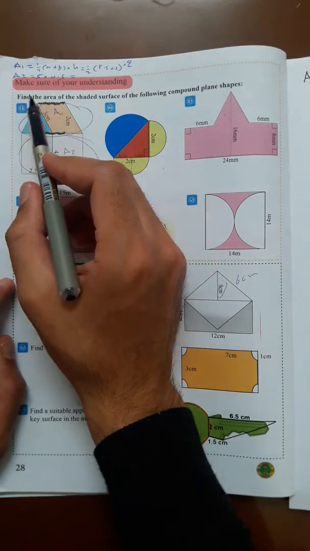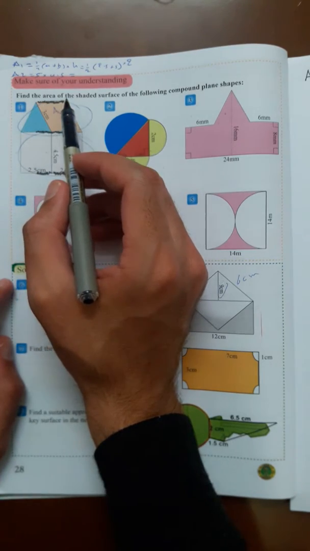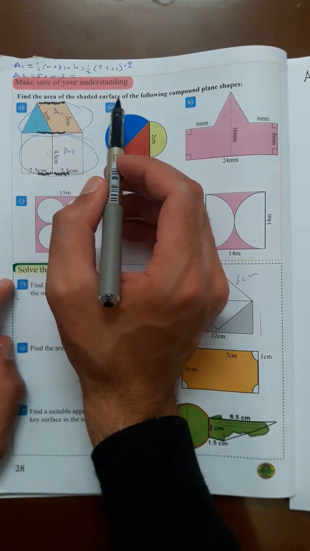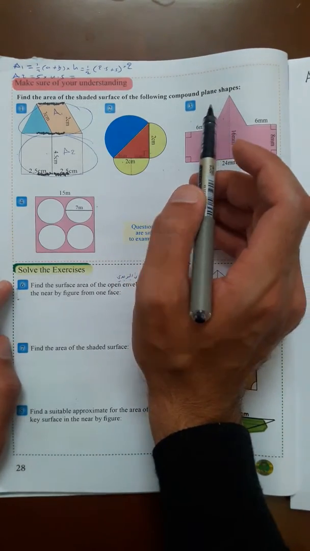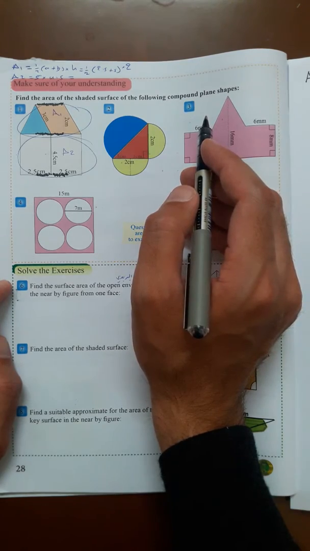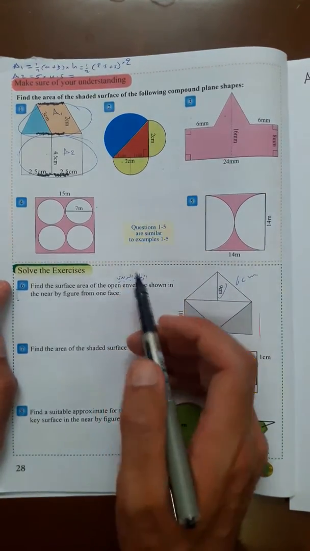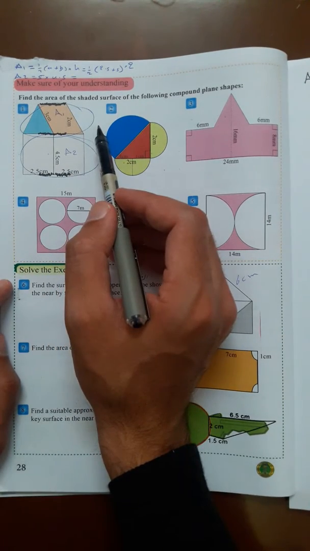Our lesson today is about Make Sure of Your Understanding. Find the area of the shaded surface of the following compound plane shapes. Number 1: the area of this compound shape.